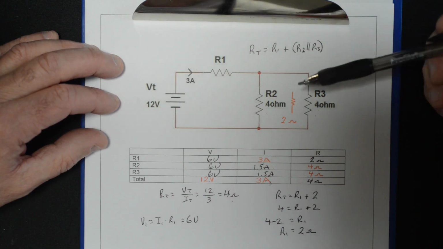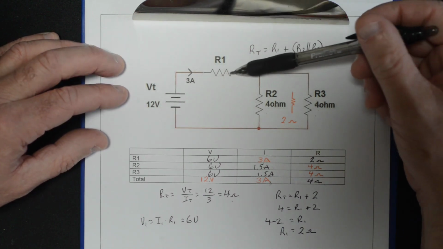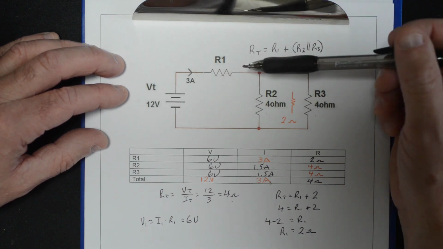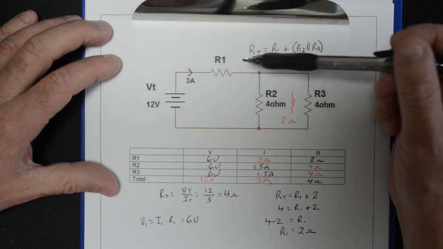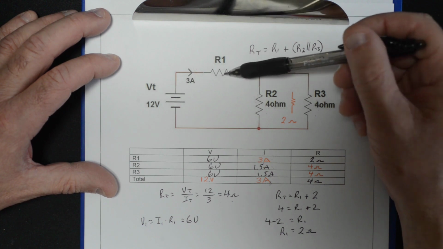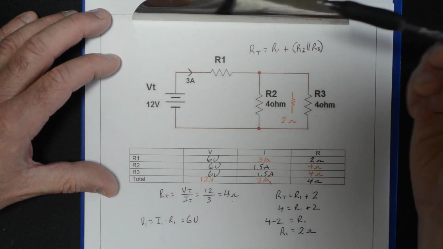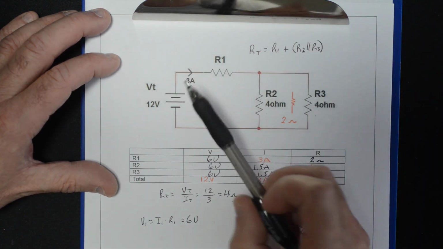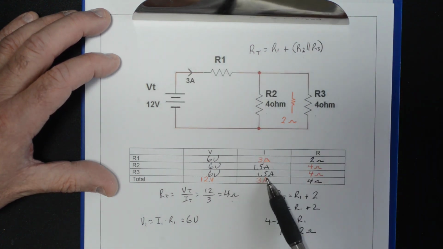I think what's going to throw people, possibly 2 things. They don't have this resistance here, and they're used to being given that. As soon as you throw the slightest curveball at people, they tend to fall apart. We don't give you that resistance. We've got to give you something else, or it's not solvable. And we give you this 3 amps. So the next hang up is knowing where to put this 3 amps in here.